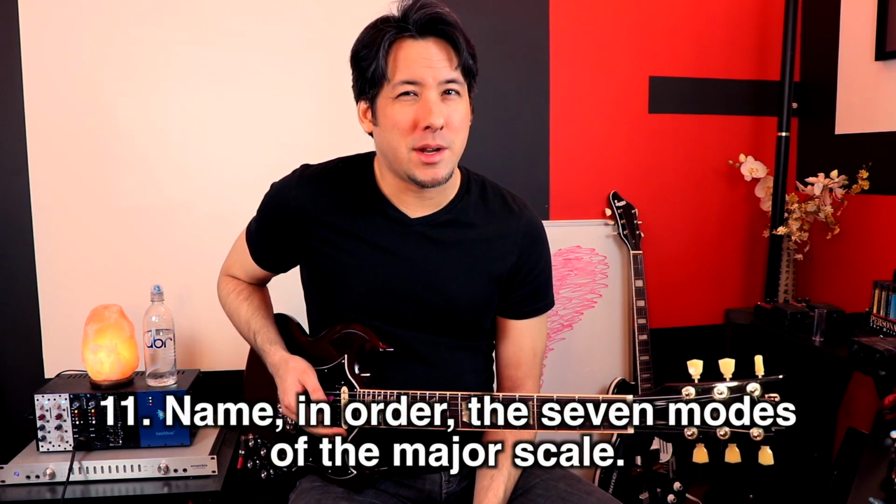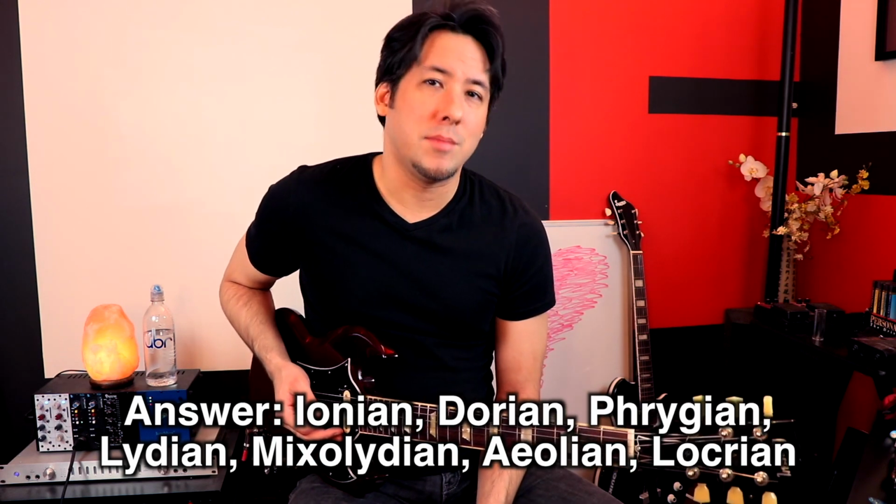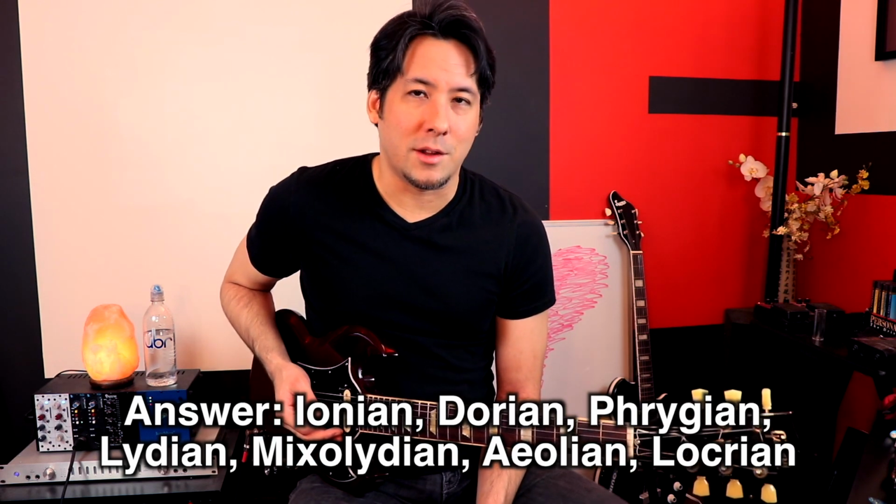I was surprised this was on a level 1 because a lot of people who figure that they're level 1 don't know all the names to the modes because it can be a little bit tricky. So it would be Ionian, Dorian, Phrygian, Lydian, Mixolydian, Aeolian, and then Locrian. So that's all 7 modes in order.